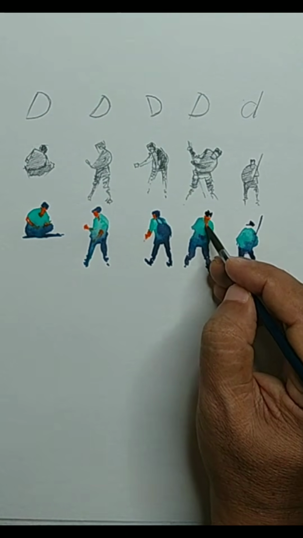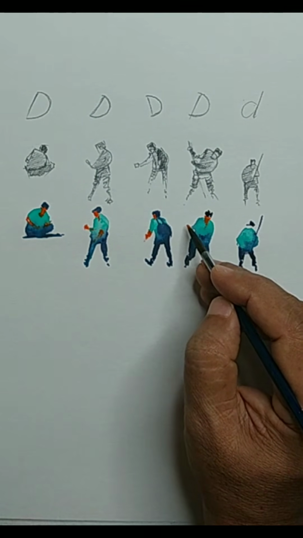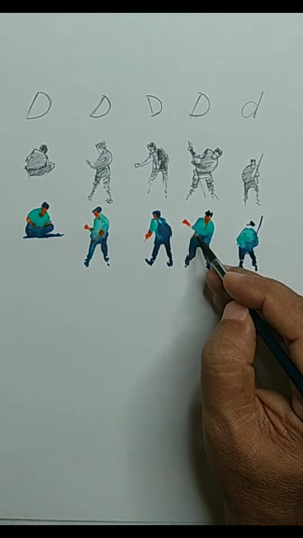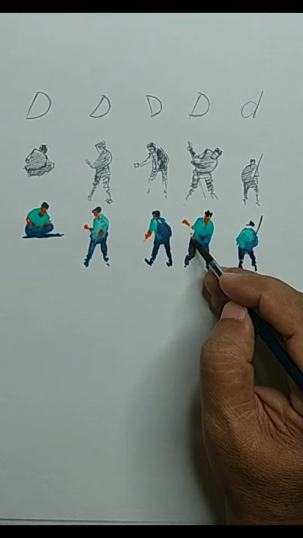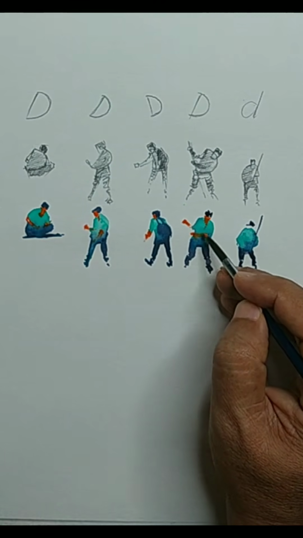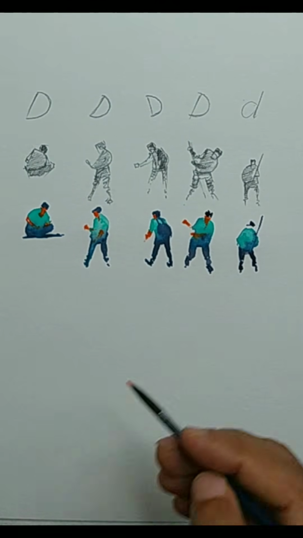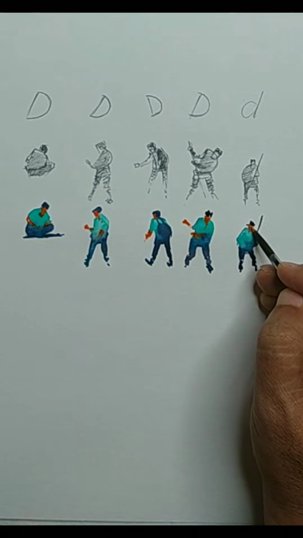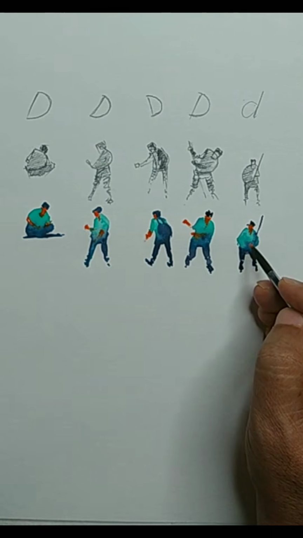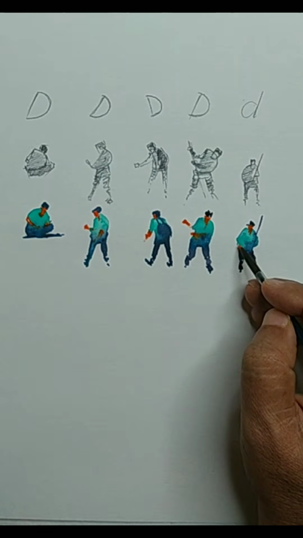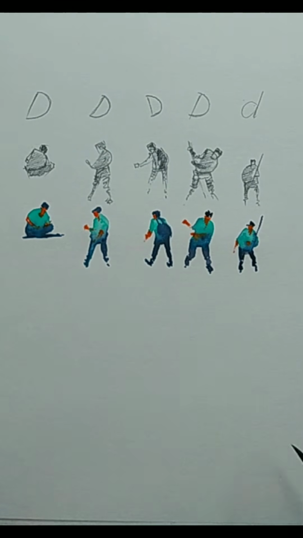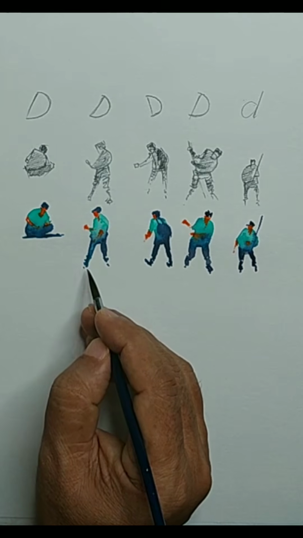Initially, I have drawn it as if he's going back, but I think showing the face will suggest the overall movement in a more convincing way. So let us make the arms for that particular movement, and let him also look forward, look towards us, facing towards us, and one arm is extended down, one arm is kept folded. I think that is fair enough.